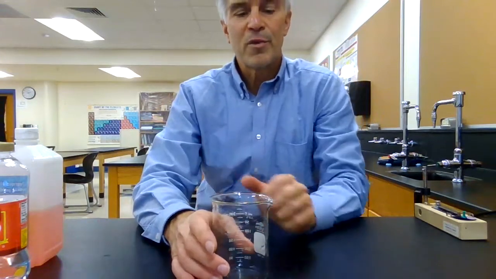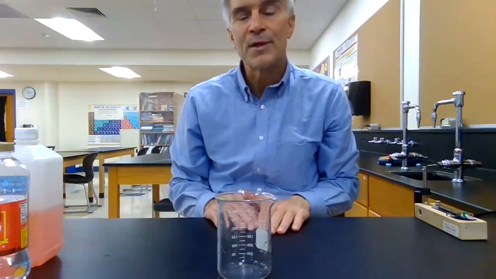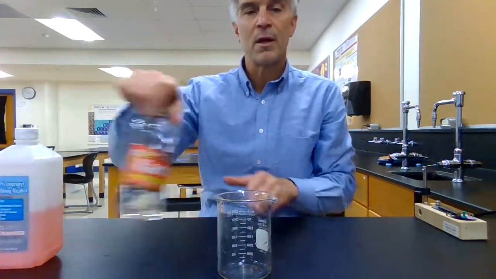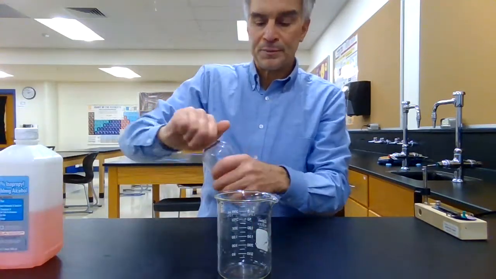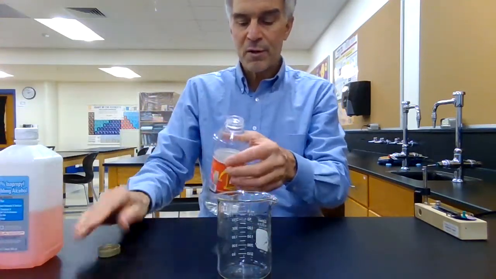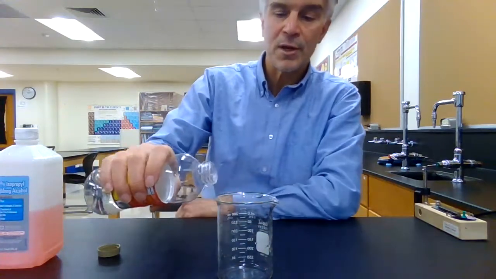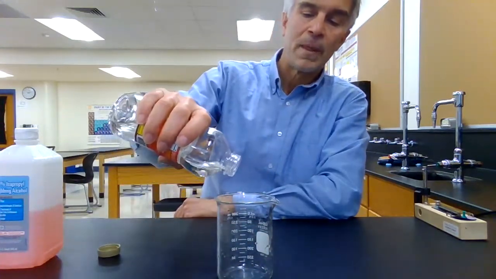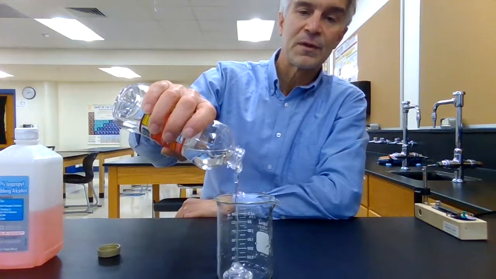All right, so you've all made your predictions about what will happen when you mix those 6 different liquids together. And here's where we're going to find out. I'm going to start with the corn syrup because that's the most dense. And you can see as I pour this, corn syrup is a very thick, viscous liquid.